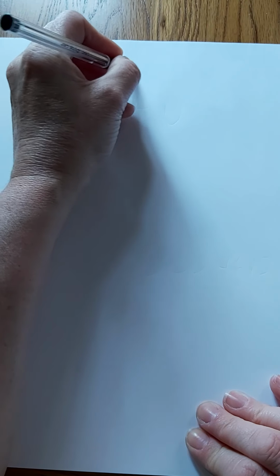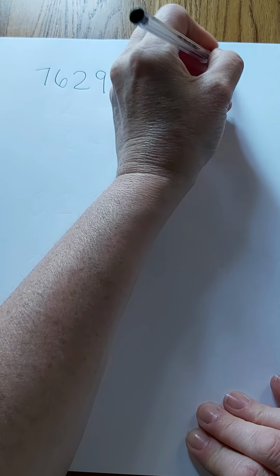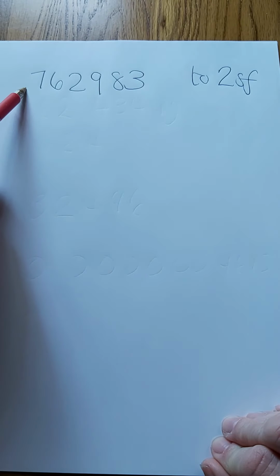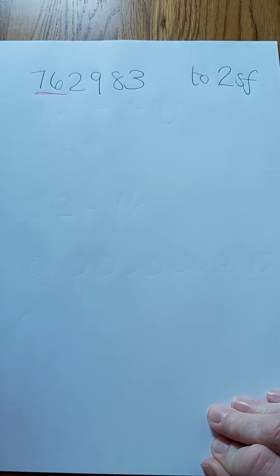Let's have a look at this number here. And let's say I want to have that to 2 significant figures. Now, I'm not looking for a decimal point this time, I'm looking for 2 significant figures, and we're looking at the biggest numbers or highest value numbers, so we start at the left. So there's my 2 numbers.